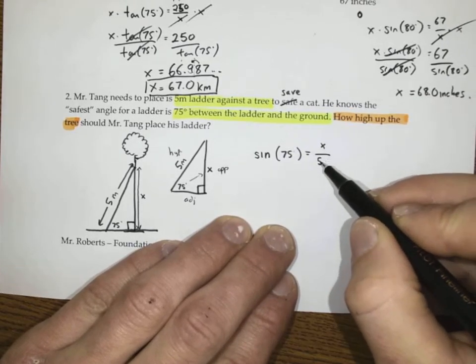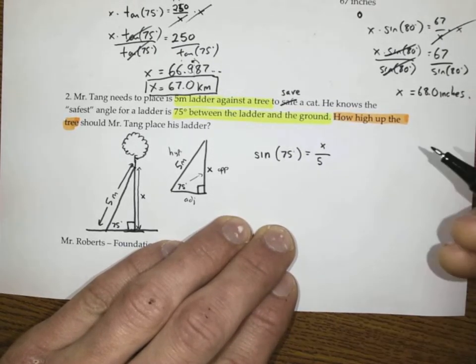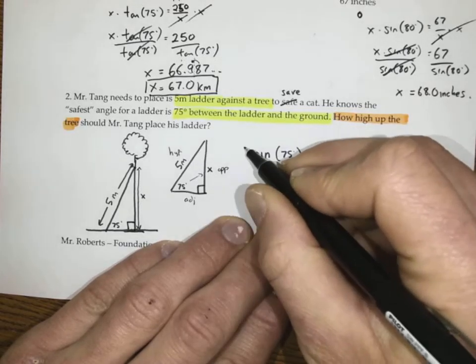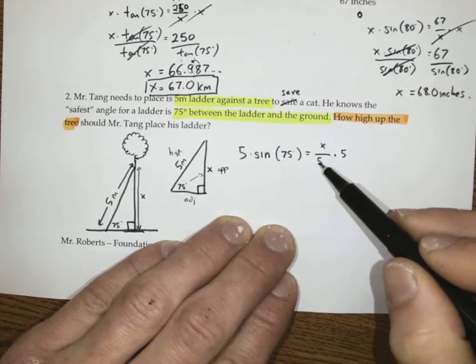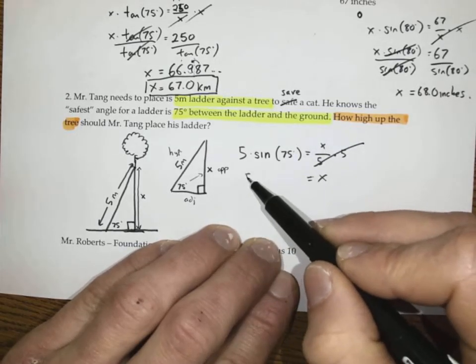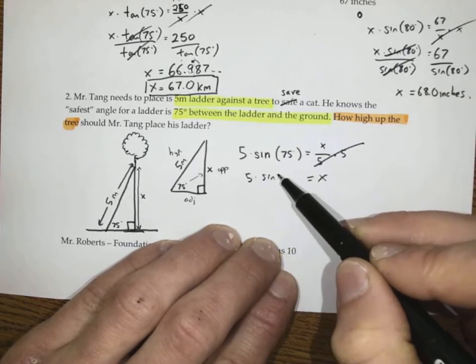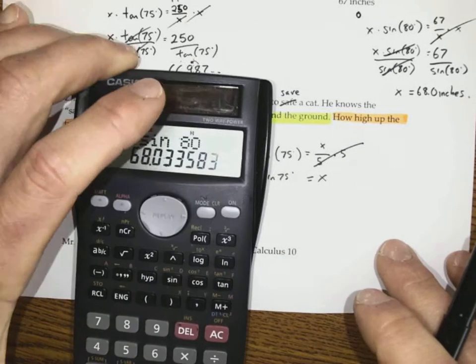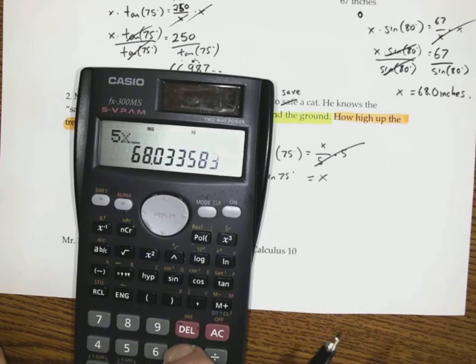x is being divided by 5. I want to get x by itself, so I'm going to undo, or do the opposite of, divided by 5, which is multiplying by 5. So I'm going to multiply both sides by 5. These are opposite operations. They cancel out. I get x is whatever 5 times sine 75 degrees is. Okay. 75. All right.